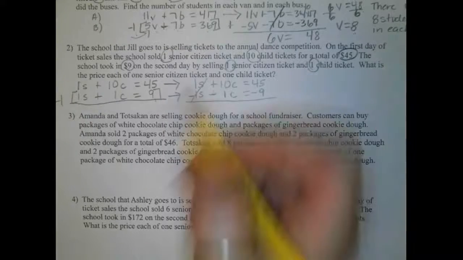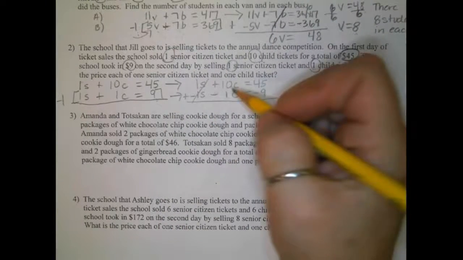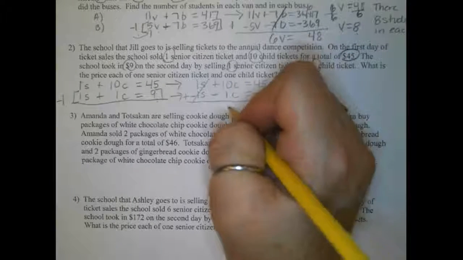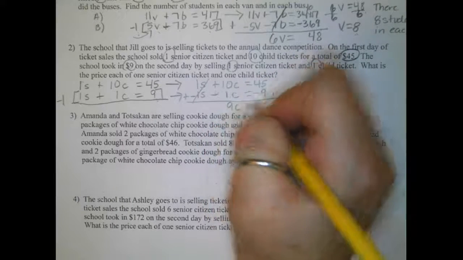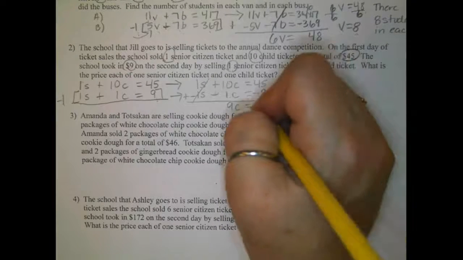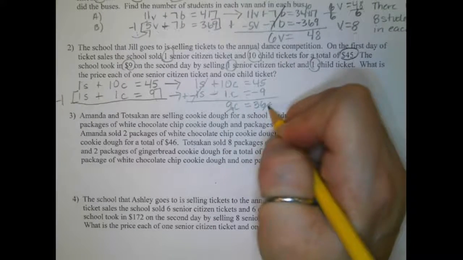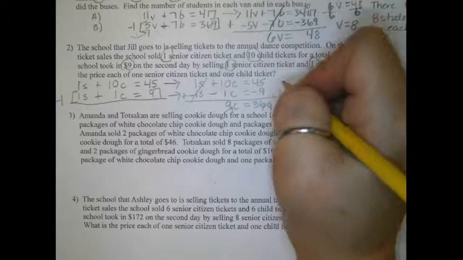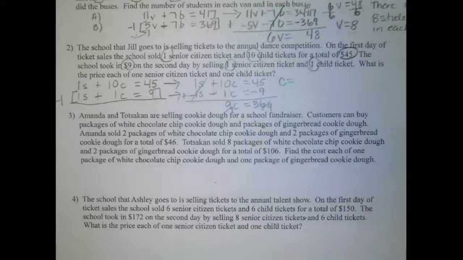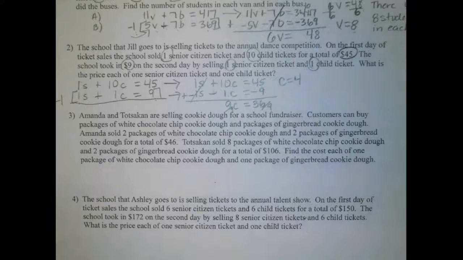Now I'm going to add them together, right? So my 1s eliminate. 10 minus 1 is 9c. 45 minus 9 is what? 36. Thank you. Let's divide by 9 and divide by 9. What does c equal? C equals what? 4. So the child ticket is $4.